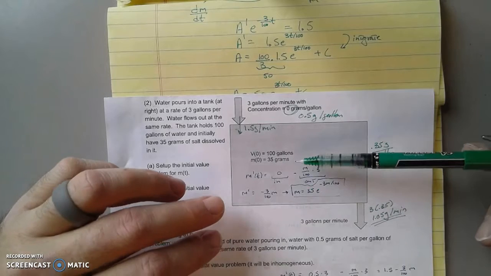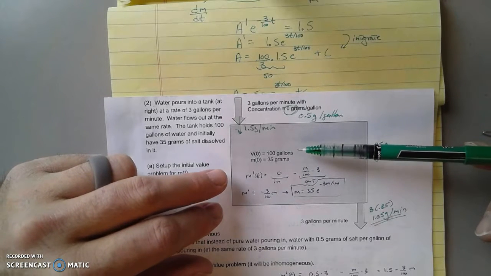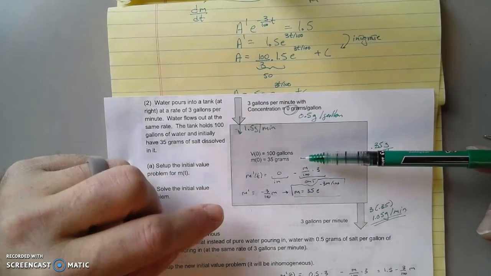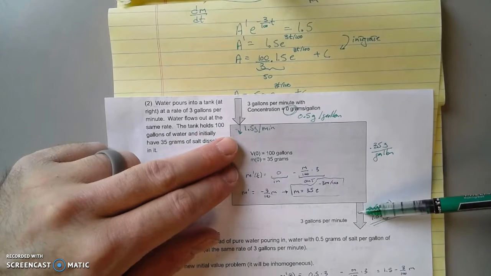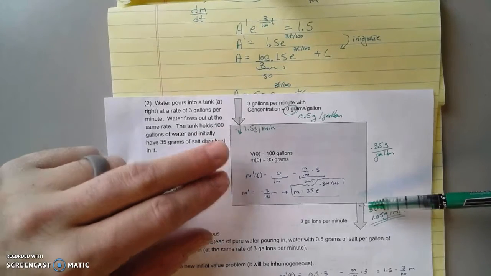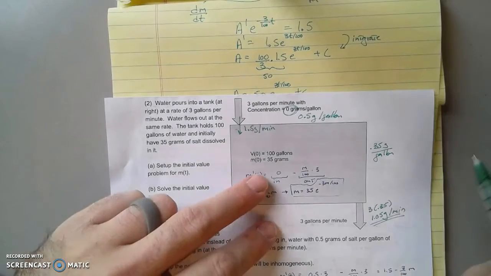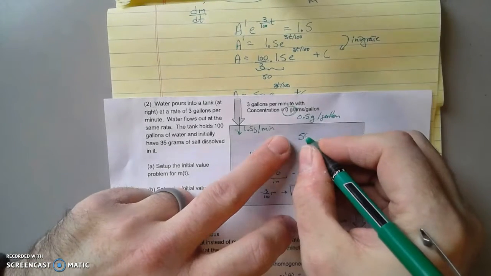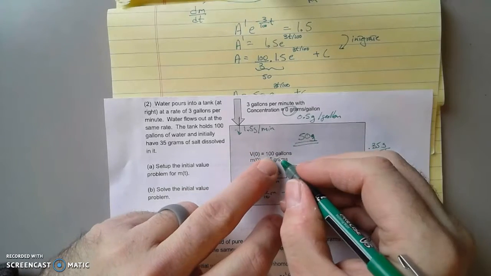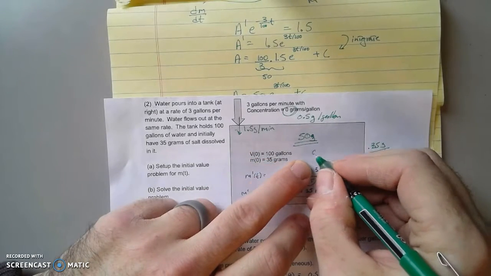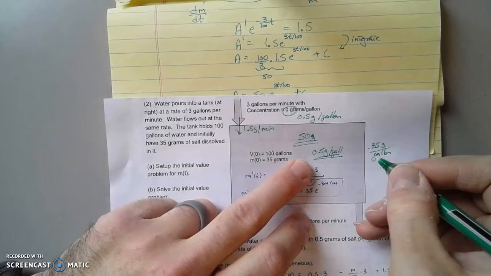So right from the get-go, there's more coming in than is leaving. So that's going to cause a buildup. Now, at some point, things are going to balance. This is the 50 grams. Where does that balance out? So let's see what 50 does. If we have 50 grams in here over 100 gallons, then that's 0.5 grams per gallon.